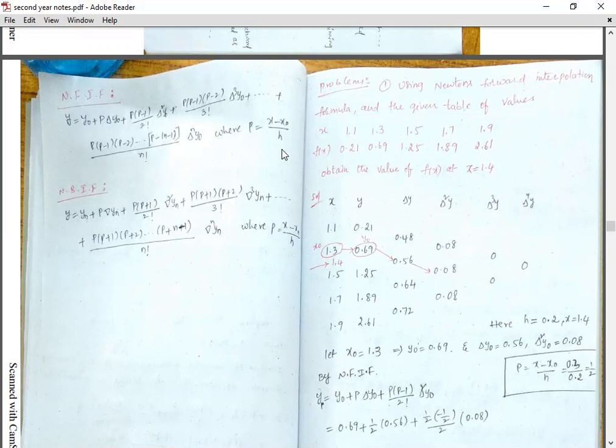Doing small modifications to this formula, we can easily write Newton's backward formula. For this, I am not going to give the proof again. To get Newton's backward formula from forward, we need to make changes: x naught equals xn, y naught equals yn, delta equals del. Instead of minus, we need to take plus.